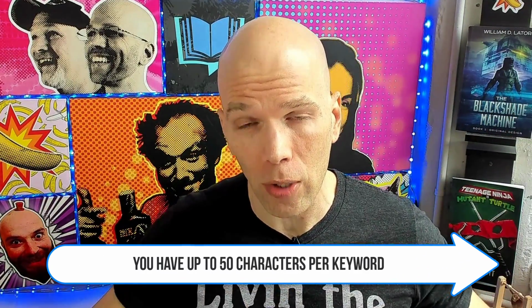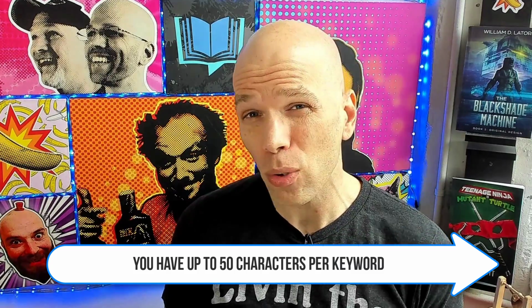Then I'm going to build what's called a keyword stem. It's going to create a super keyword, a long tail keyword that we're going to use inside the backend. We don't want it to be any longer than 50 characters, including spaces, because we're going to use that later on when we go to publish our book.